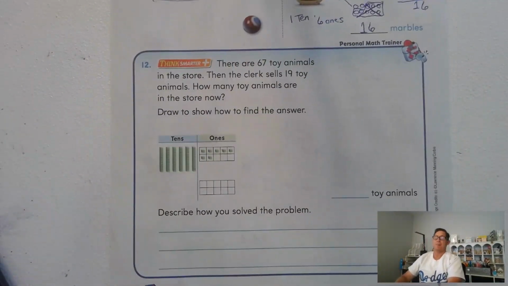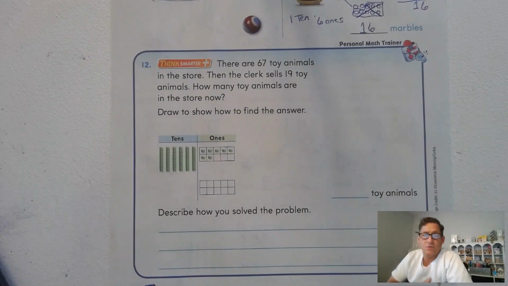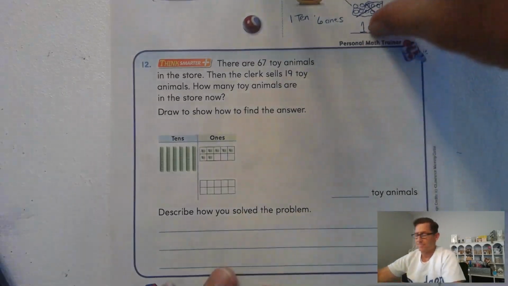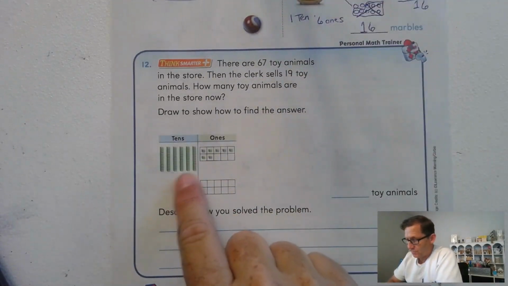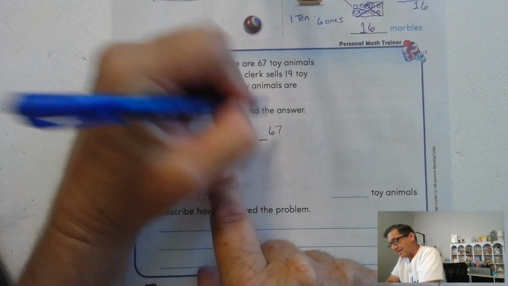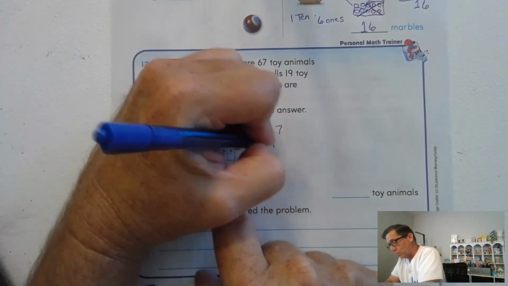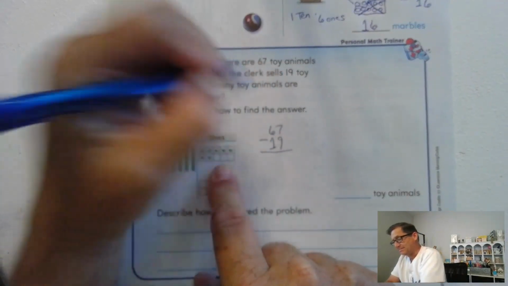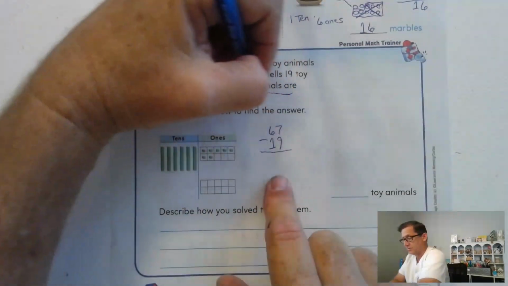There are 67 toy animals in the store. Then the clerk sells 19 toy animals. How many toy animals are in the store now? Draw to show how to find your answer. Okay, so we have 67, and this clerk sold 19. That means they're no longer in the store, right?